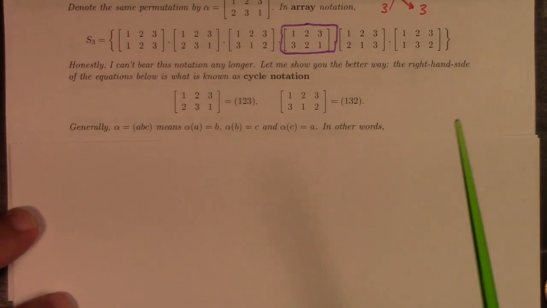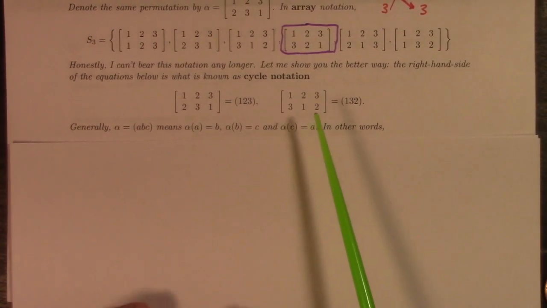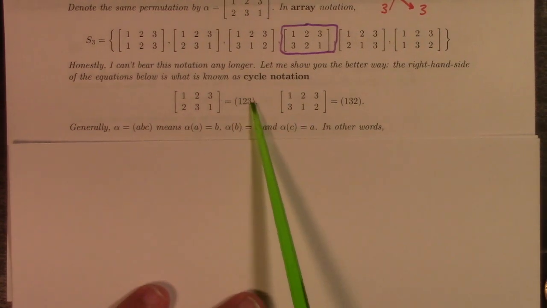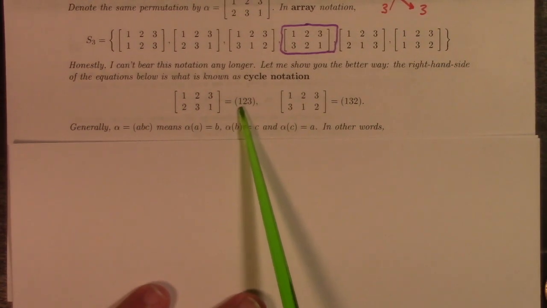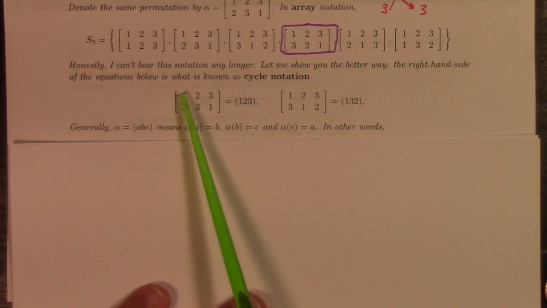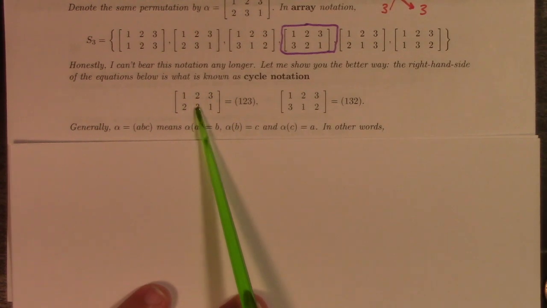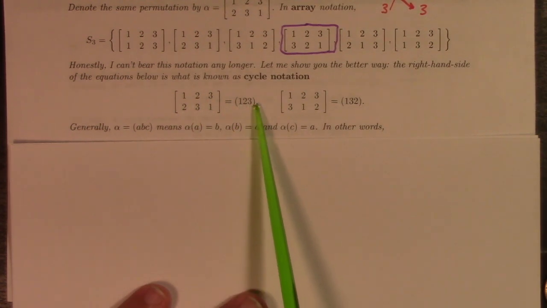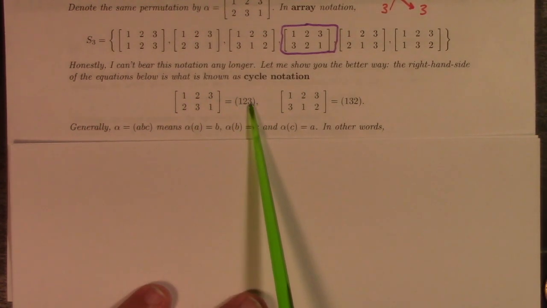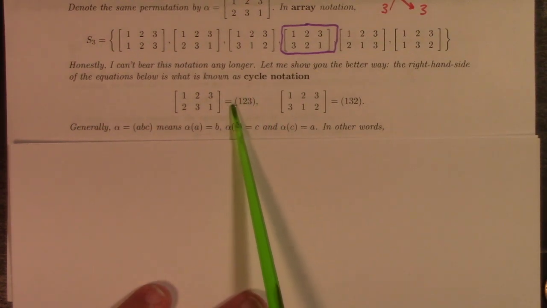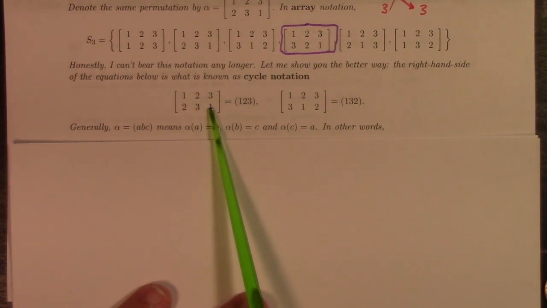Okay, so this is cycle notation. This 1, 2, 3 means that 1 goes to 2. As you can see, 1 goes to 2. 2 goes to 3. And then it loops back. So this 3, where does it go? 3 goes back to 1. As you can see, 3 goes to 1.